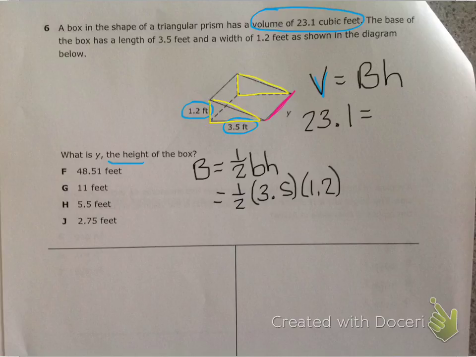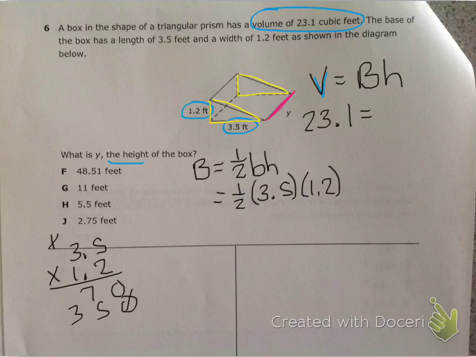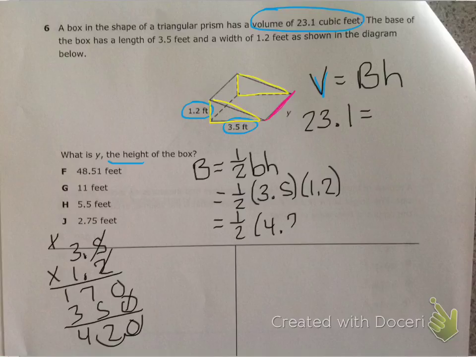So I'm going to go ahead and do that. 3.5 times 1.2. So half of 4.2, well, half of 4.2 would be 2.1, because half of 4 is 2 and half of 2 is 1.